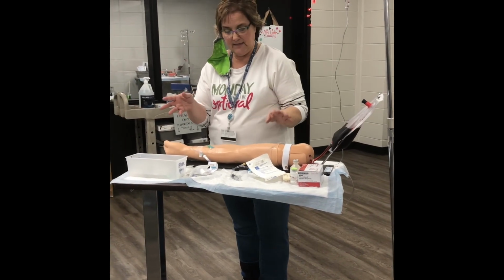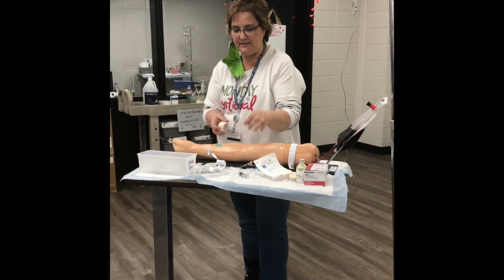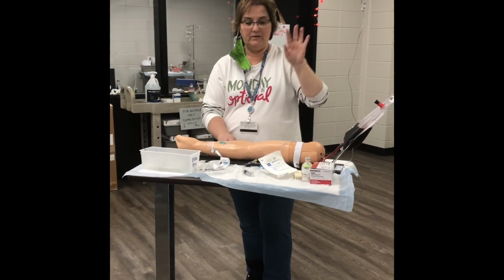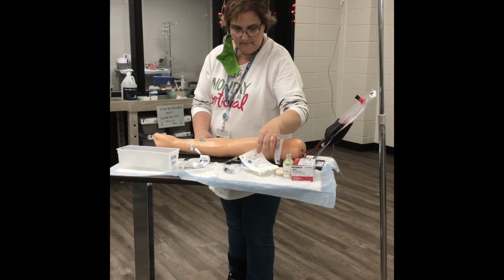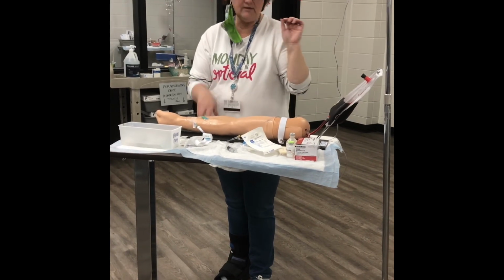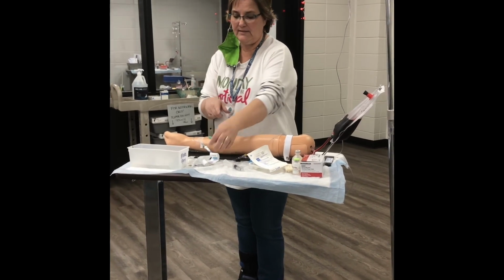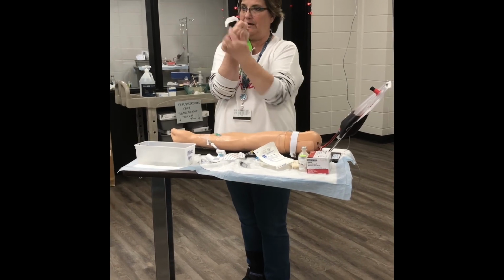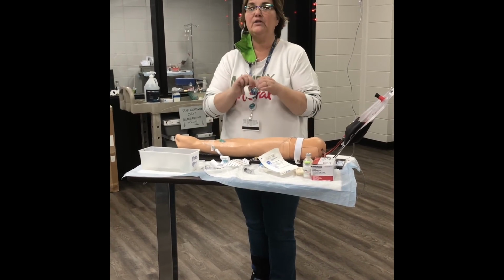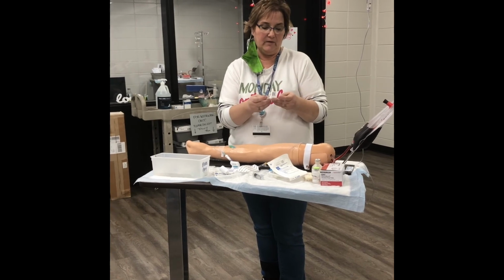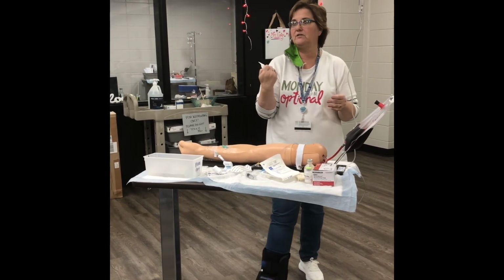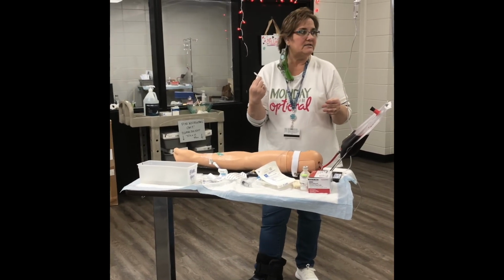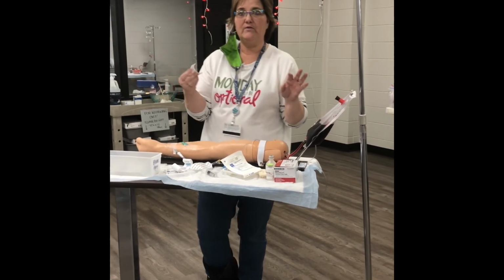All right, so the next day the doctor comes in and says, oh, I almost forgot. In your start kit, there's usually a label, or in this case it was on the edge of my dressing, that you need to label the site, and you just fill in the blanks: your initials, the date, and the gauge. That way the person that's discontinuing it will know how long the catheter has been in.